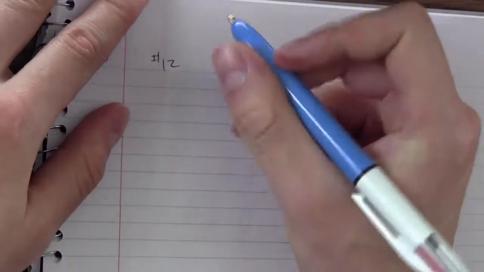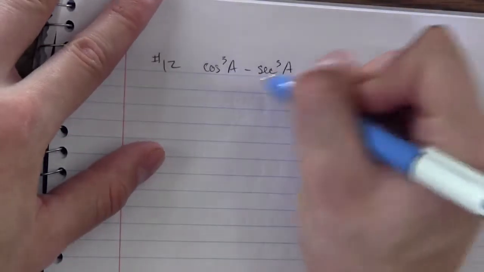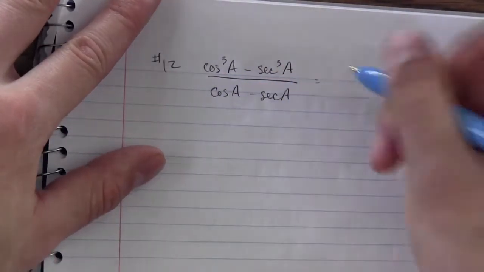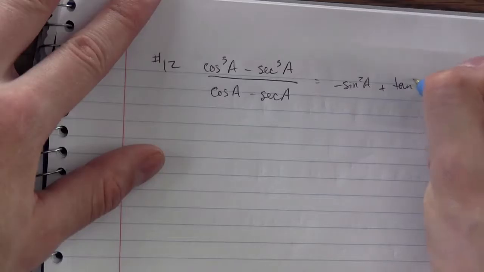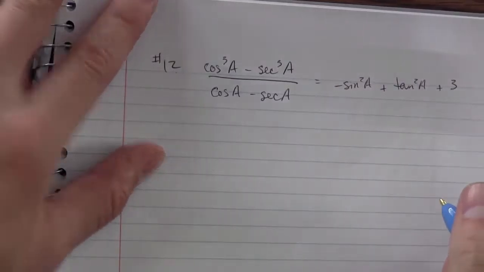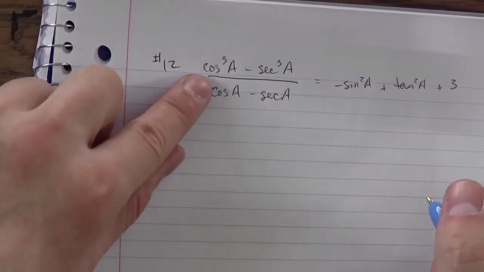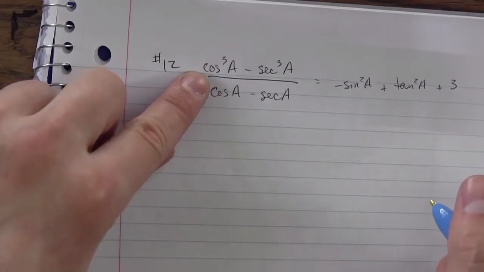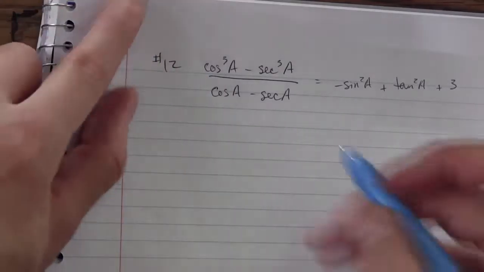All right, moving on, we're going to do number 12. Right off the bat, looking at this one, we have a difference of cubes, and so you want to memorize that formula.